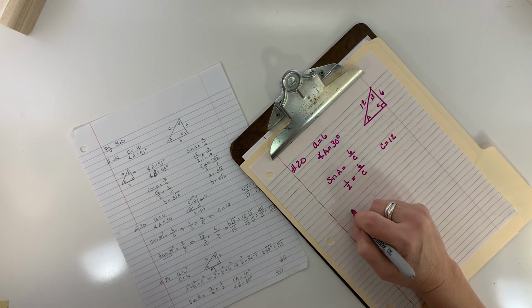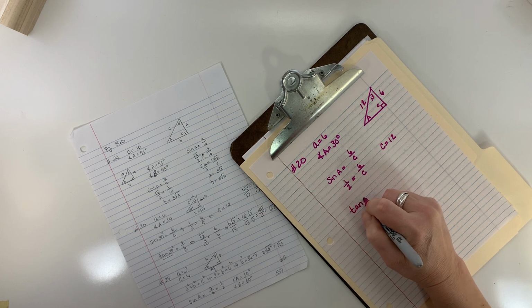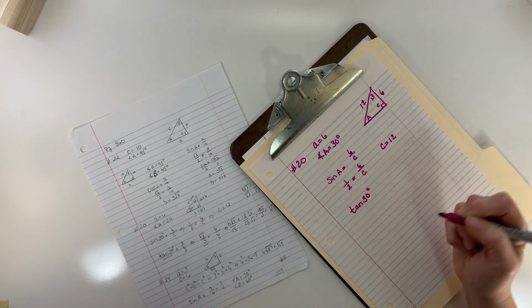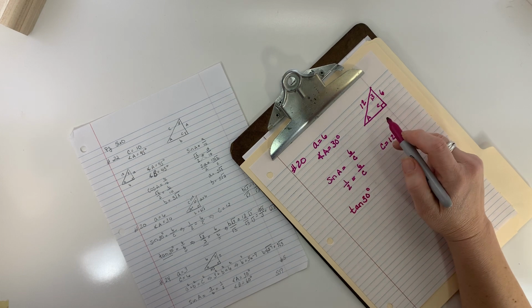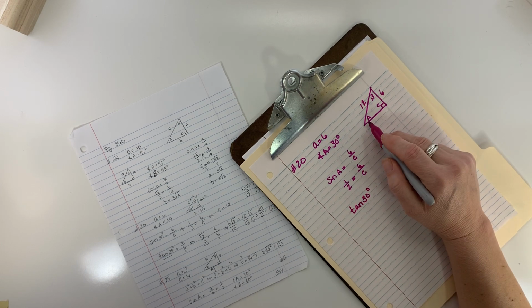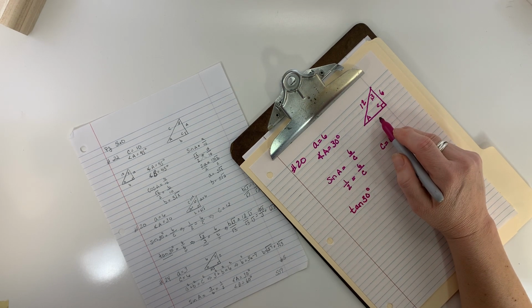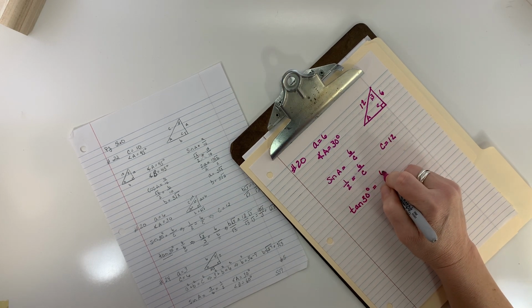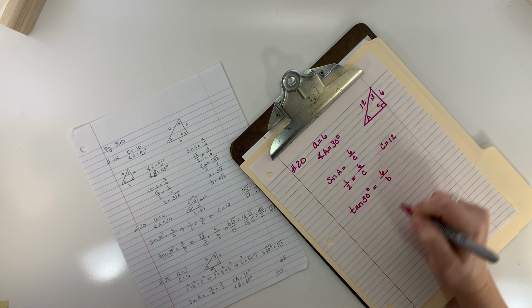That would be the tangent, and you should play with these and try different things. The tangent of A, the tangent of 30 degrees, is opposite over the adjacent, and that's the side we're looking for, so it is equal to 6 over B.